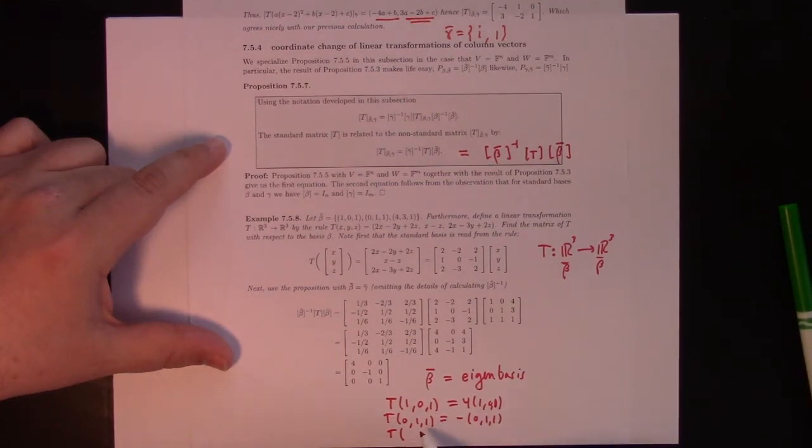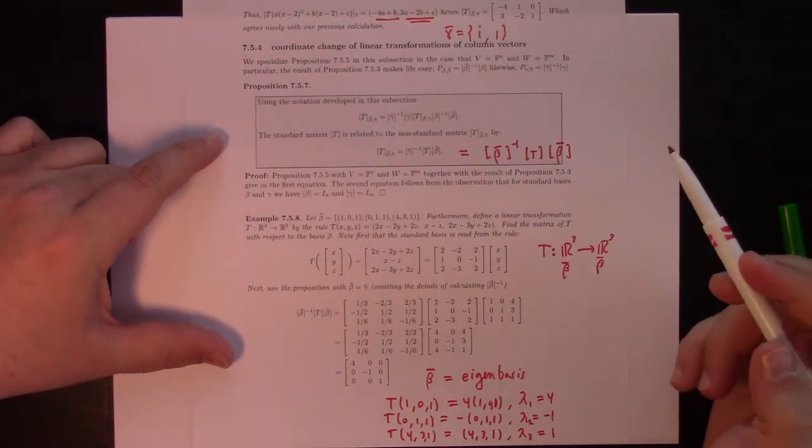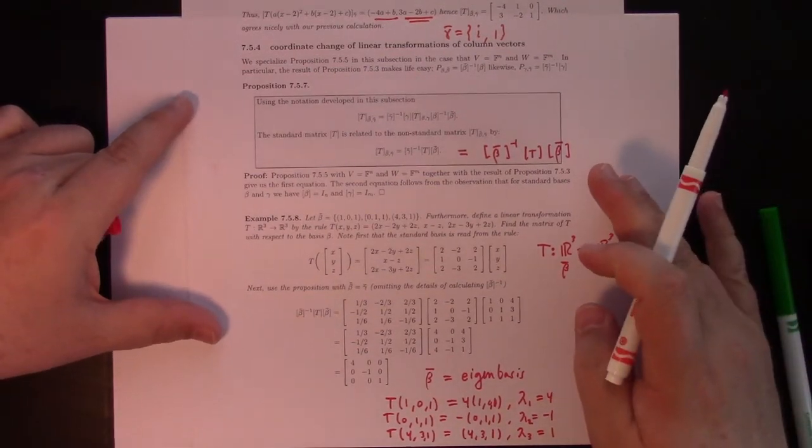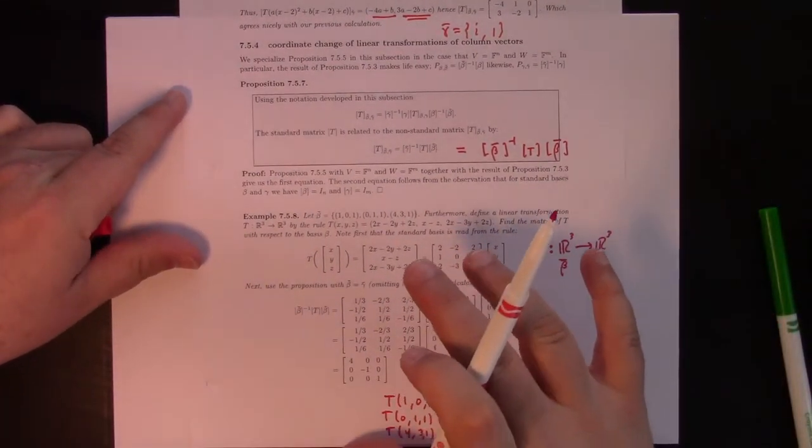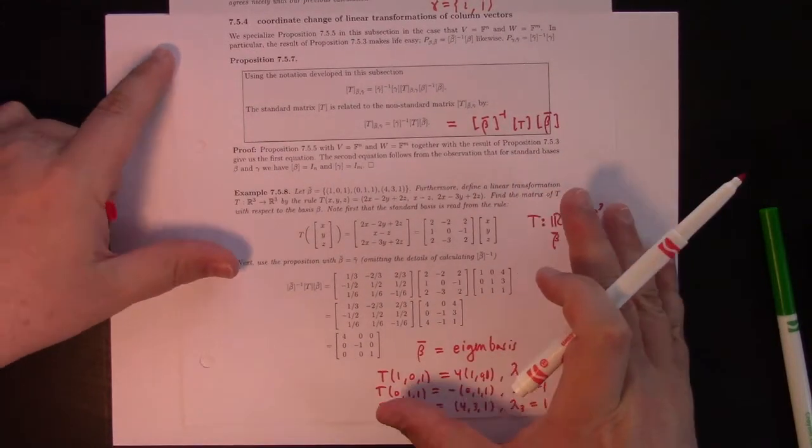And T of (4, 3, 1) is actually equal to (4, 3, 1) again. So in other words, we've got an eigenvalue of 4, an eigenvalue of minus 1, and an eigenvalue of 1, as it happens.